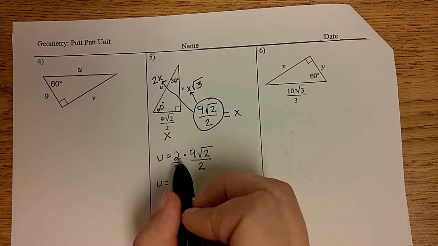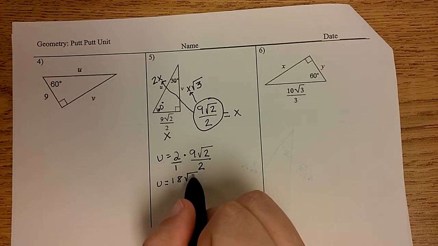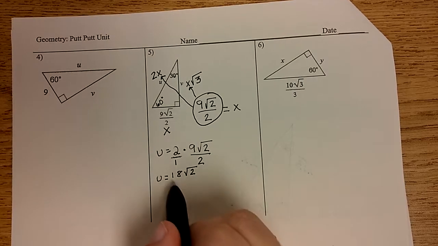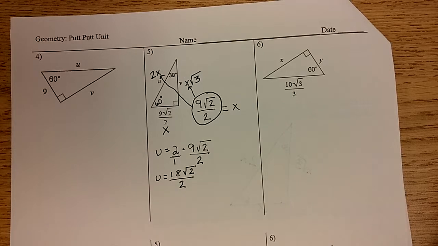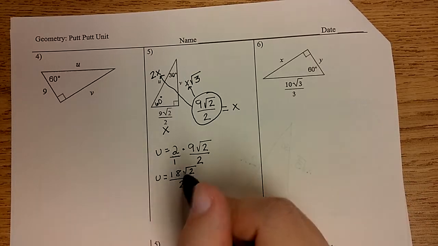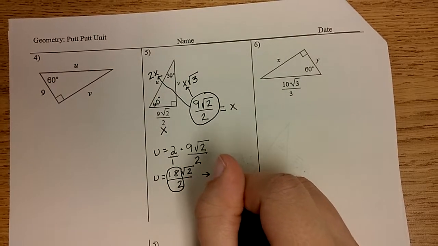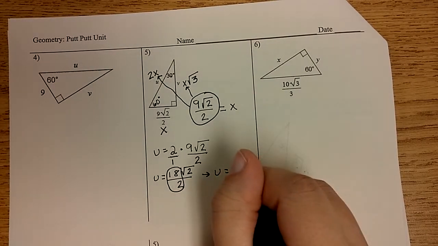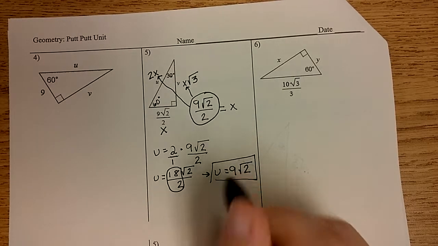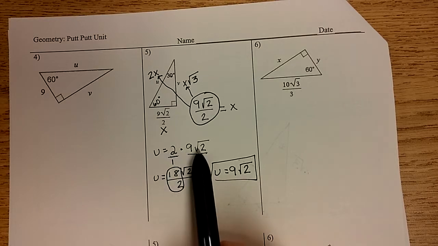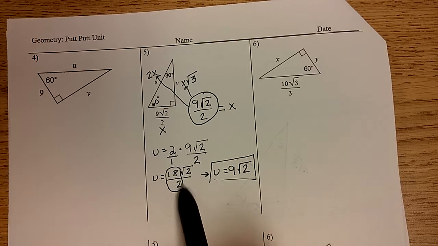So for u, on the top, outside the radical, I have 2 times 9, which is 18. And I still have root 2. And on the bottom, 1 times 2 is 2. The last thing I can do is divide these numbers outside the radical. So I end up with u being equal, 18 divided by 2 is 9, and we still have root 2. So we had to do some simplifying there. All right, multiplied numerators and denominators, and I can divide these outsides.